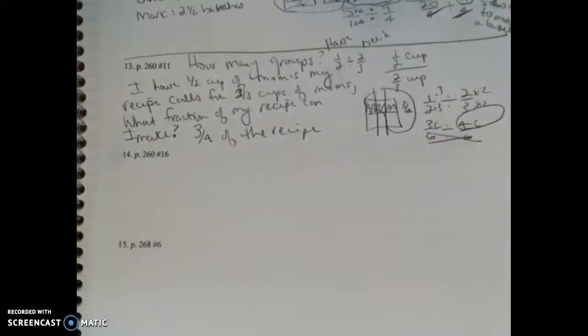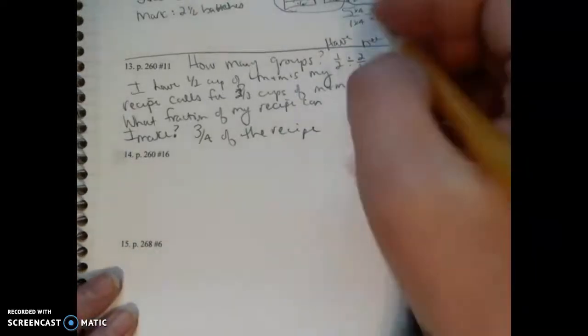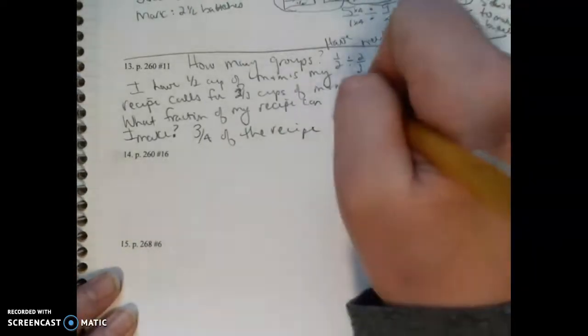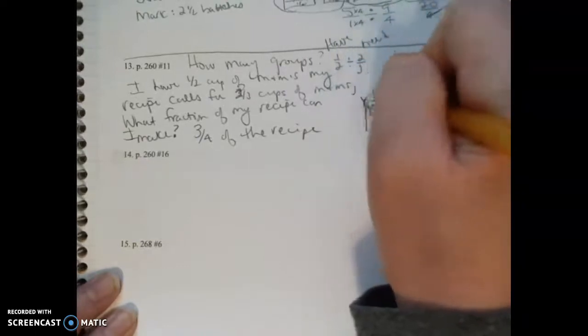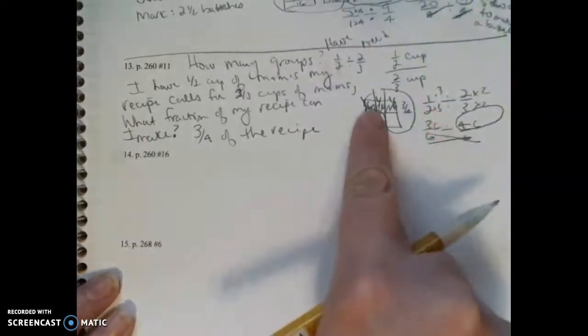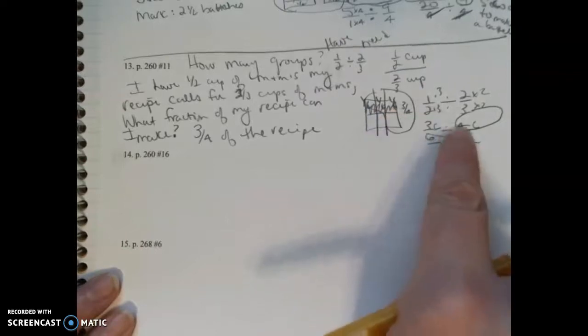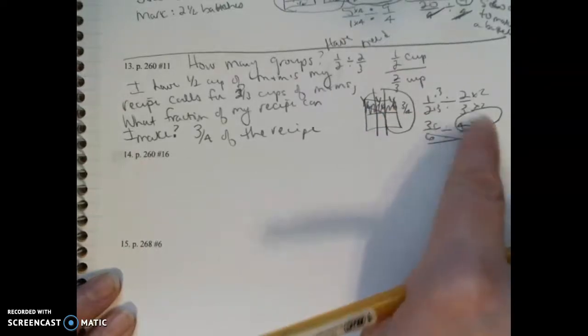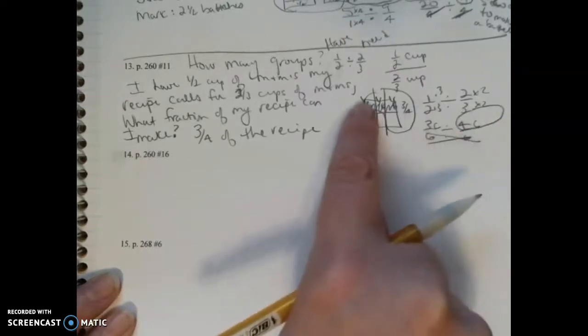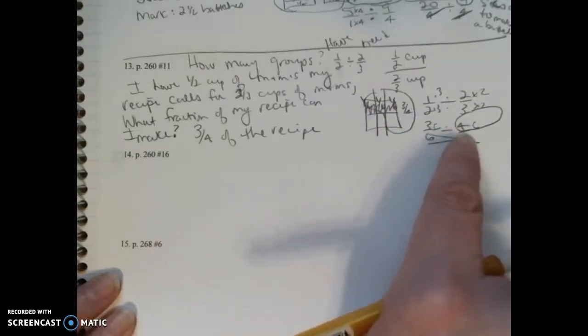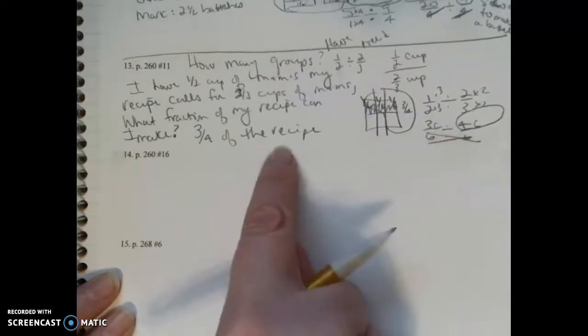And again, if you like to label them with what they are, these are all cut into 6ths, right? So this is a 1/6, a 1/6, a 1/6. So you can see that I have 1/6, 2/6, 3/6, but I need 4/6 to make a whole batch. And so I only have 3 parts out of the 4 needed. And so that's where my 3/4 of a recipe comes from.